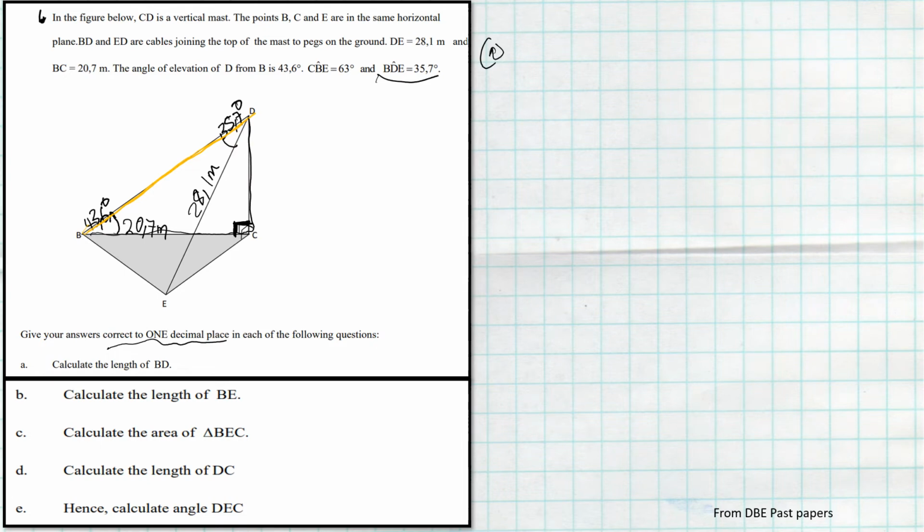Because we have an angle there, 43.6, we can use a trigonometric ratio to find our BD. Our BD is obviously the hypotenuse, and we're given the adjacent. So definitely we're going to go for cos theta is equal to adjacent over hypotenuse. And you can see that most of these questions are more or less the same as in the previous example.